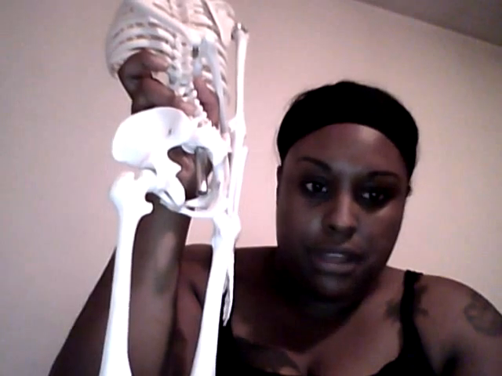The lateral epicondyle is on this end here. The medial and lateral condyles, medial condyle here, lateral condyle here. And the patella, the kneecap, here. Moving to the tibia and fibula, which make up the lower end of the leg.